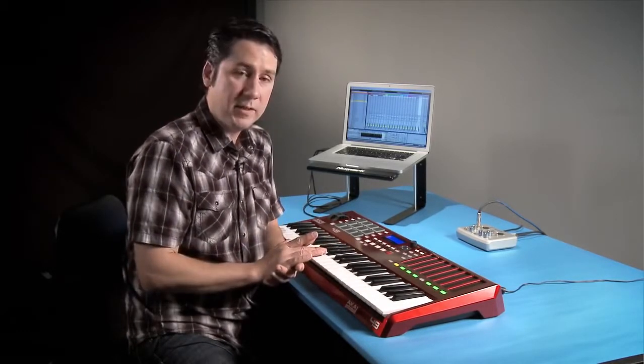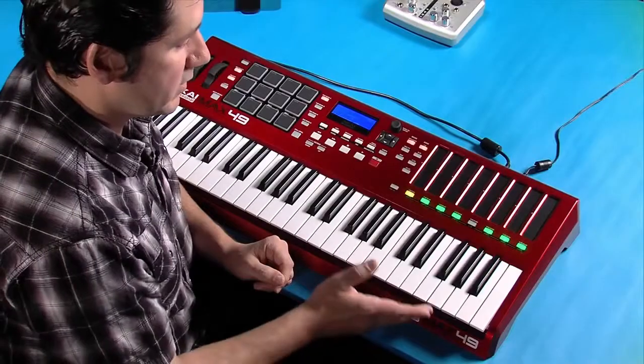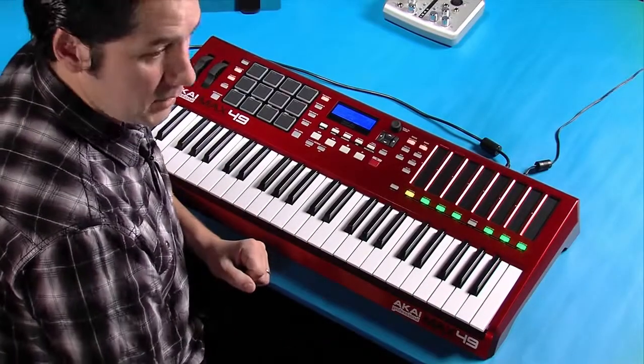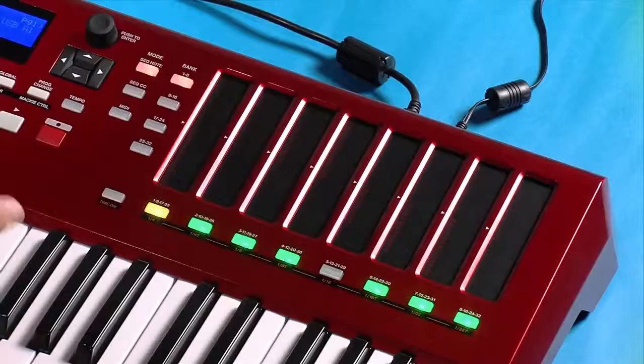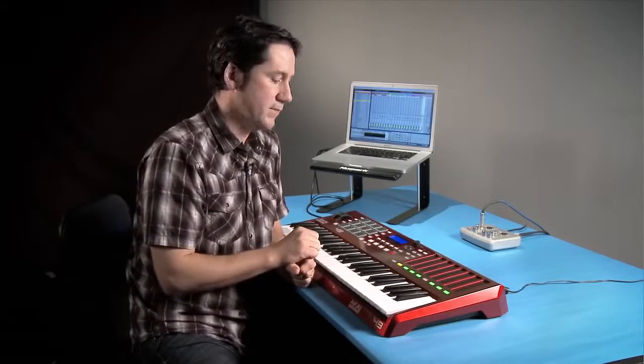So this step sequencer is a very elegant sequencer. It's very familiar to anybody that's used any of the step sequencers that have existed for ages, but it's very nice that it's built into a MIDI controller. The LEDs behind the touch strips are very cool for dialing in your different notations per step. So that's the step sequencer in the MAX49.